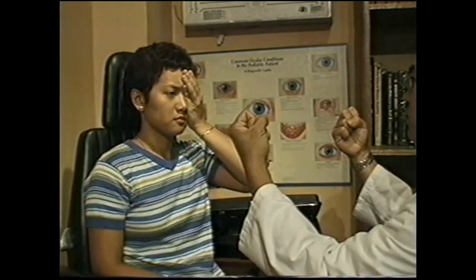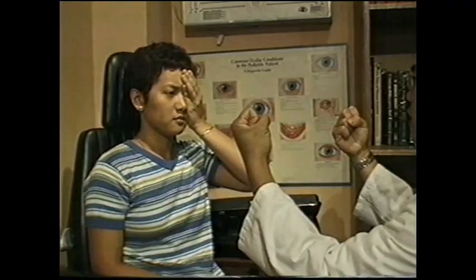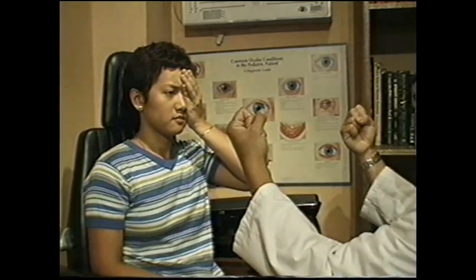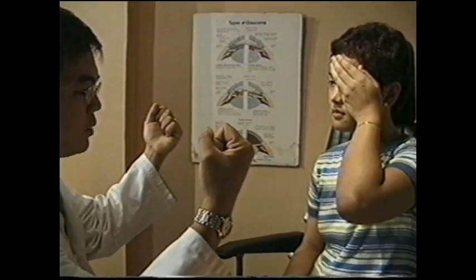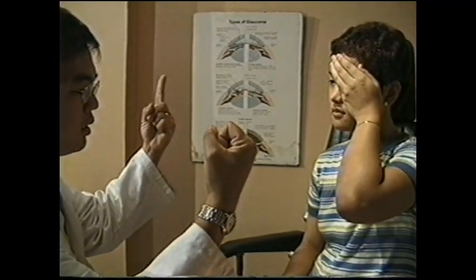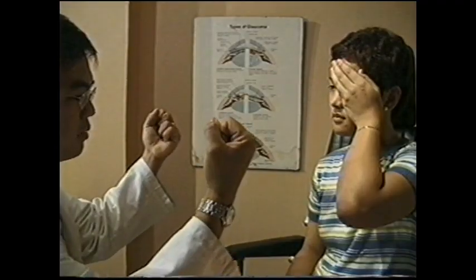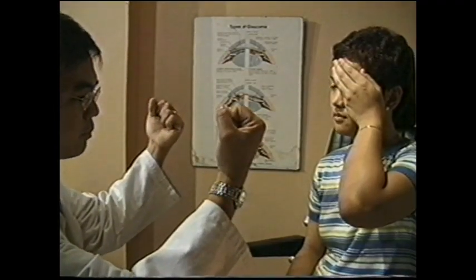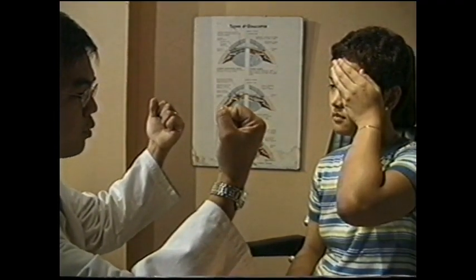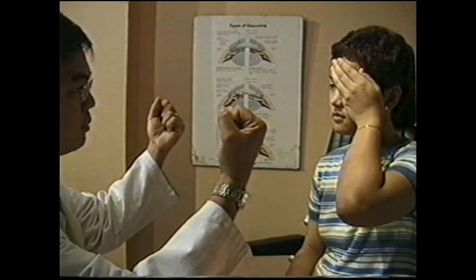How many fingers do you see? 2. How many? 1. How many fingers? 2. How many fingers? 1. Okay. To avoid confusion, limit the number of fingers shown to 1, 2, and 5, and hold the fingers side by side in the frontal plane. Repeat in all 4 quadrants, testing at least 2 times per quadrant.